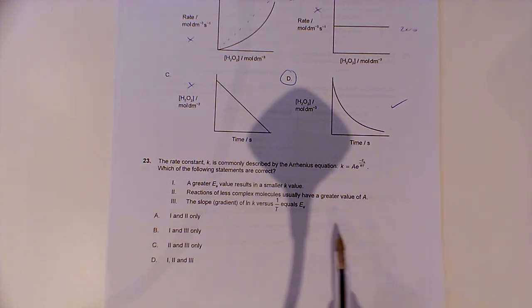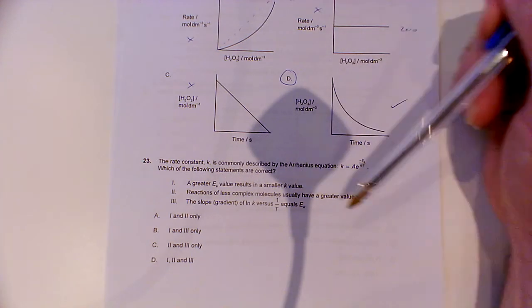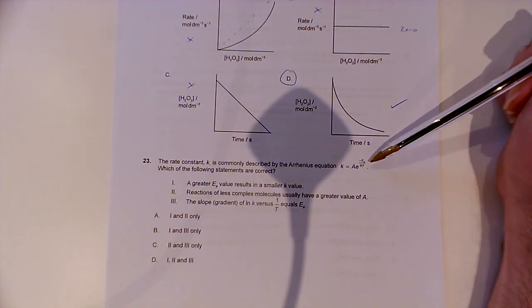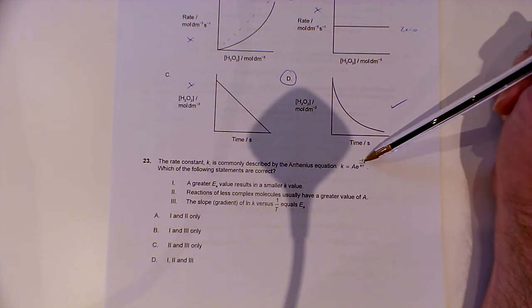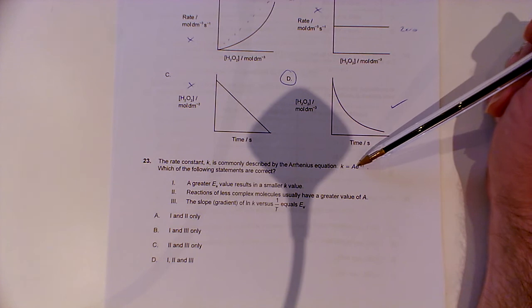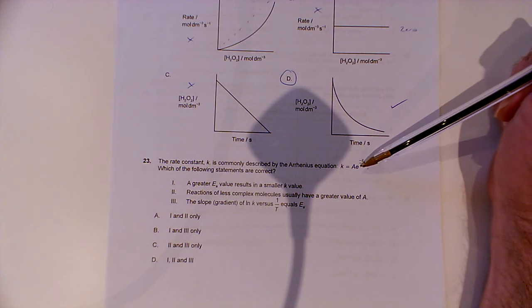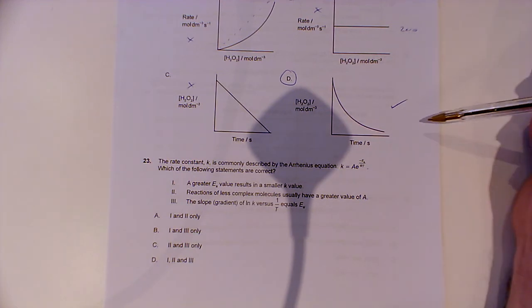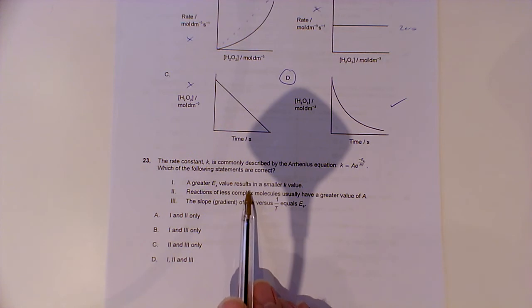where we can then use it to find the activation energy from the graph. So looking through some of these statements then, a greater EA value results in a smaller K value. Now, sometimes you think, okay, I could follow it from the equation. What would happen if EA got bigger? But I'm not really that familiar with exponentials, to be honest. I normally let the calculator do all the heavy lifting. If EA got bigger, I've got no idea what impact that would have once you've done the exponential of it. My maths knowledge isn't strong enough, I'm afraid. So I'm going to have to try and rationalise it instead, rather than use the equation personally.